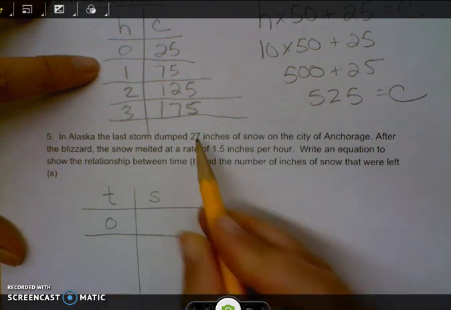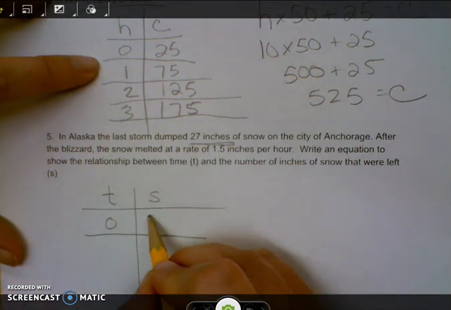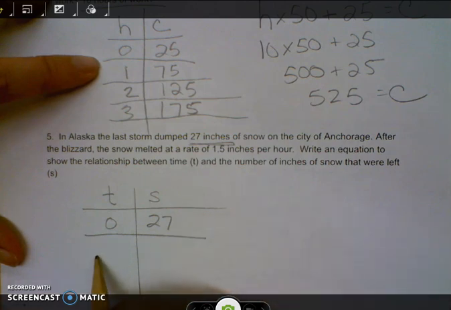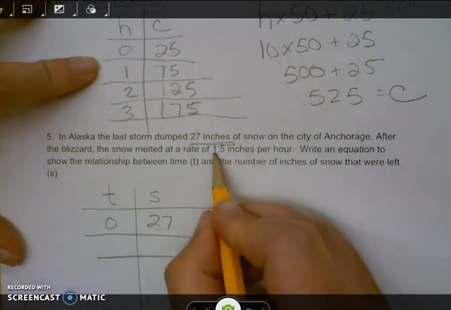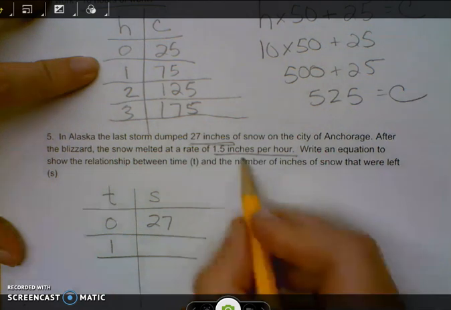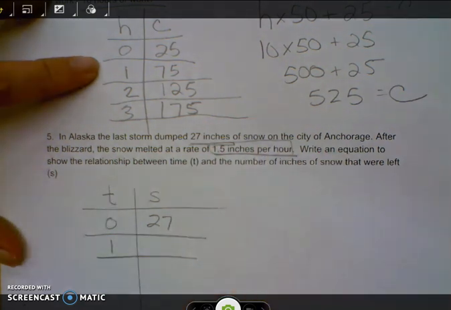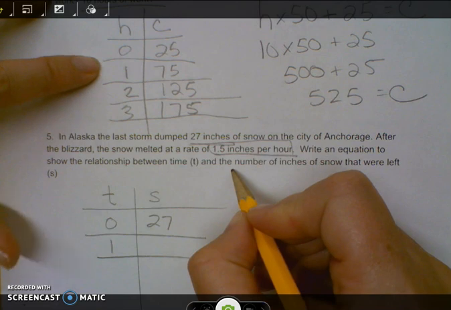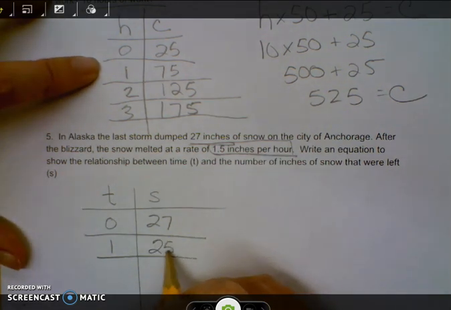If no time had passed, there was 27 inches of snow on the ground to start with. And then if 1 hour passed, that means 1.5 inches melted. So if the snow is melting, I know my number should be decreasing. So if I do 27 and decrease it by 1.5, that's going to be 25.5.